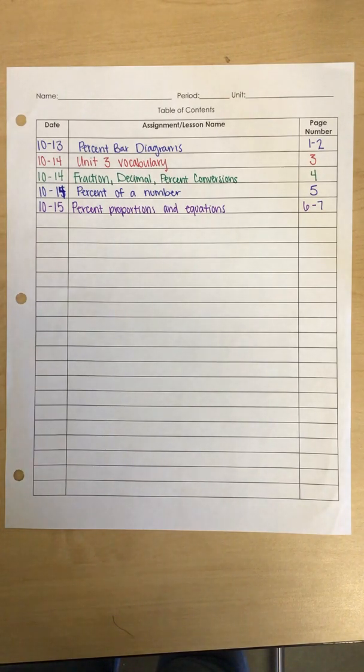This is what counts as your class time, and then your assignment for the day counts as your homework. So that's how this is working. So if it takes you a little bit to do, that's okay. It's going to take time, okay? But today we are going to look at percent proportions and equations.